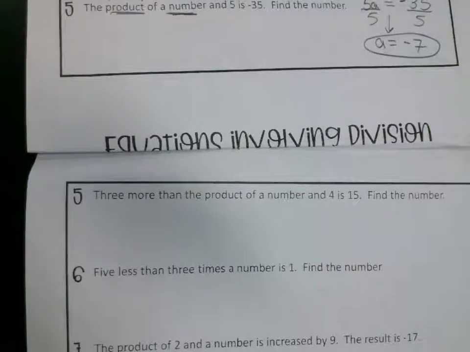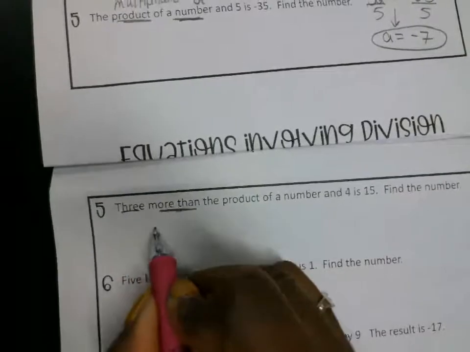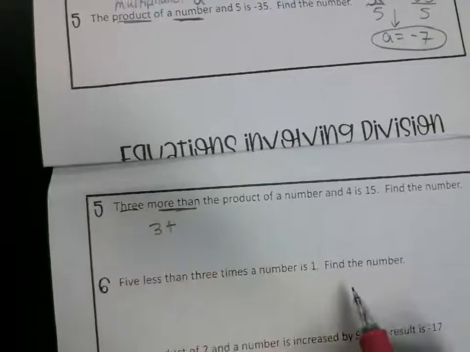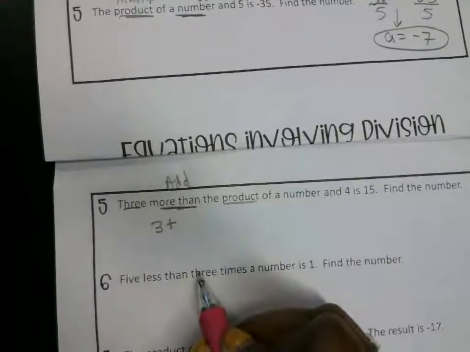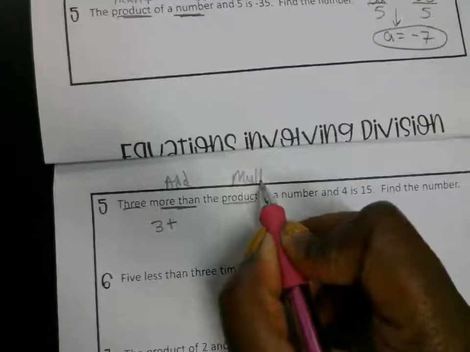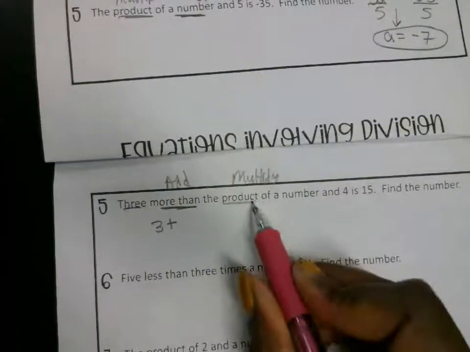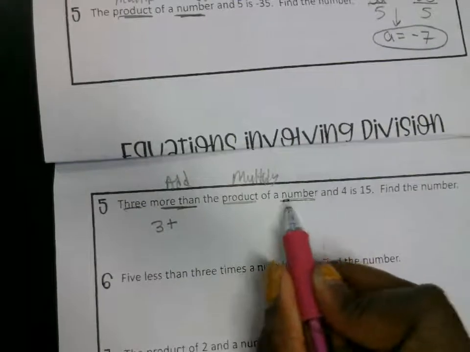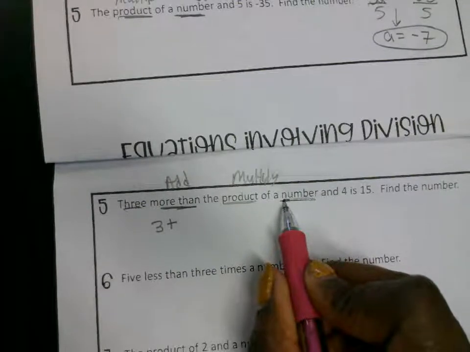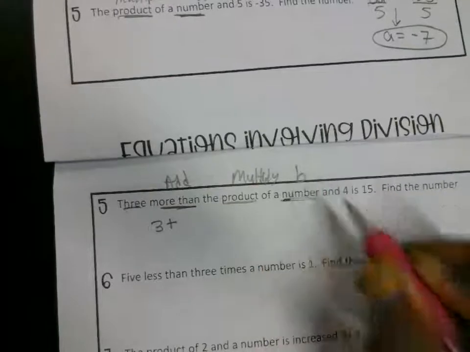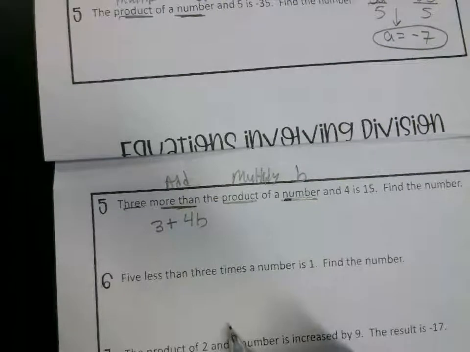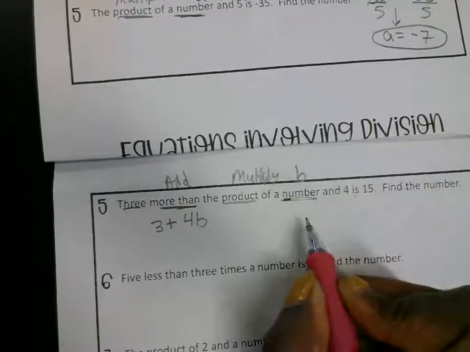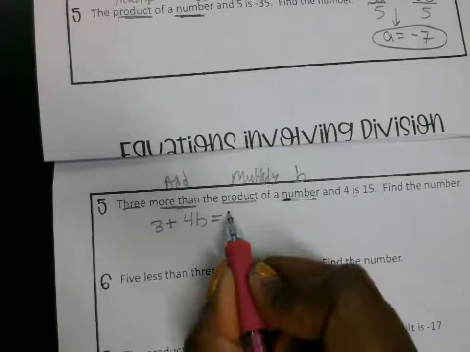All right, number 5. It says 3 more than. So that's 3 plus the product. Remember, more than is to add. Product is to multiply. So what are we multiplying here? We're multiplying a number. Does it say what number? No. So we're going to use a variable. What letter do we want to use? B and 4. So that's 4B. Is, what symbol is? Equals 15.